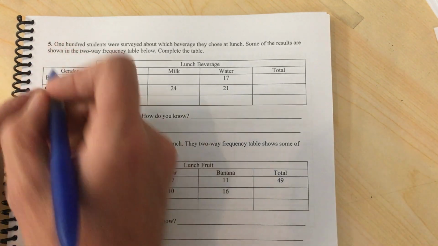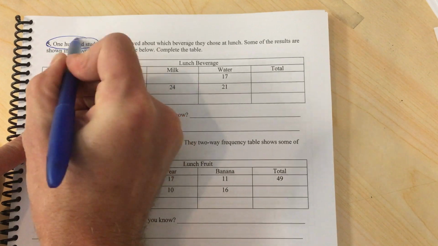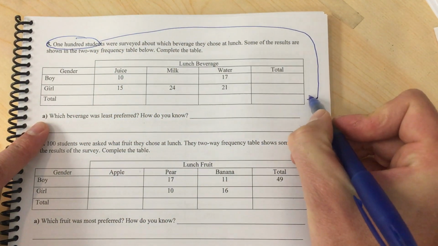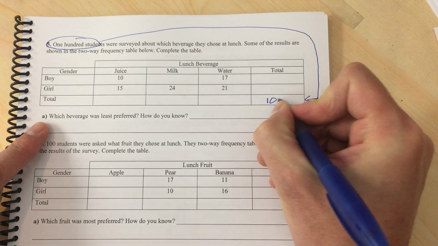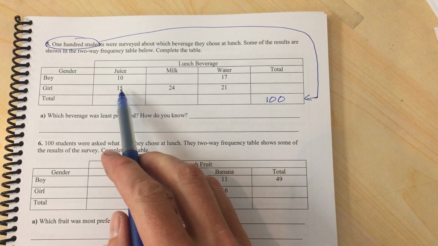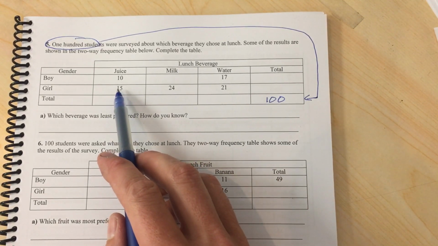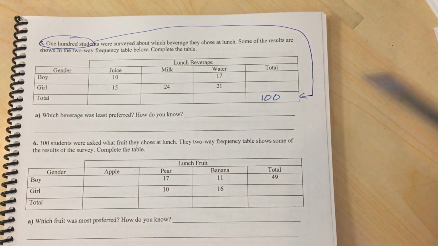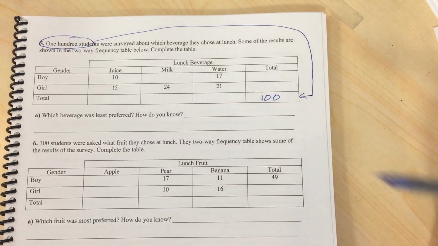it says 100 students were surveyed. Well, just like that last one, if it's telling us the total, we can actually plop that guy right in there. Okay, so we have 100 students surveyed. Okay, well, now if we start filling in some blanks here, we start adding some things in here, we can kind of work backwards through our frequency table.